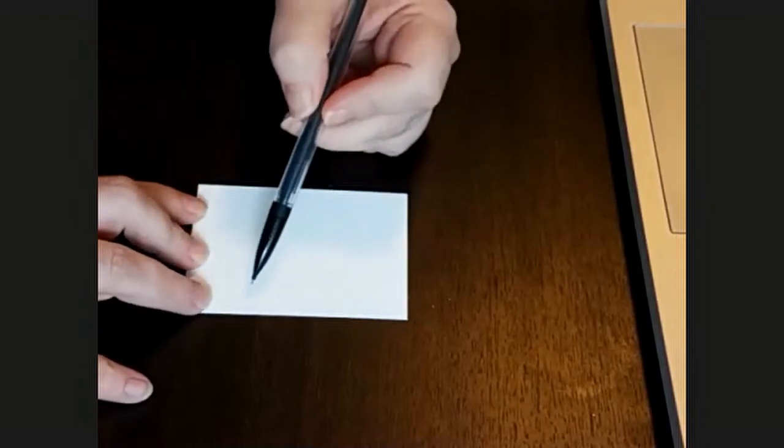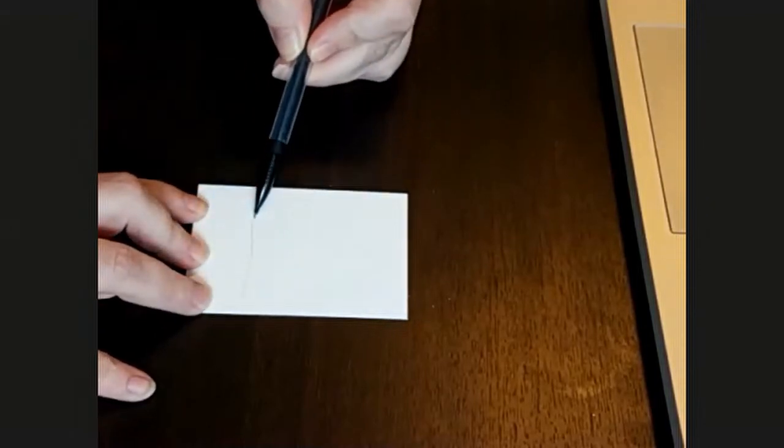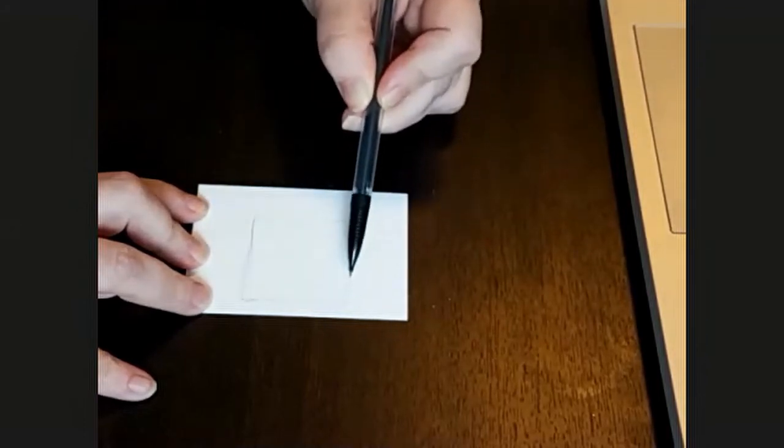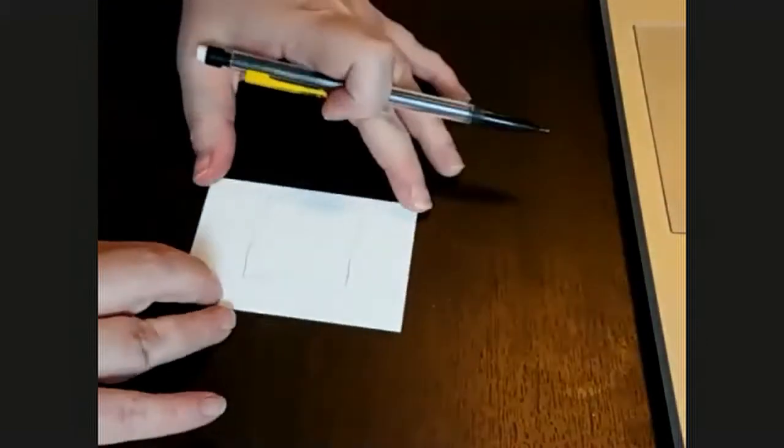I feel like doing, oh, let's do a letter D. I like the letter D. I'm gonna make my square. That's an asymmetrical square, so I'm gonna turn it around.